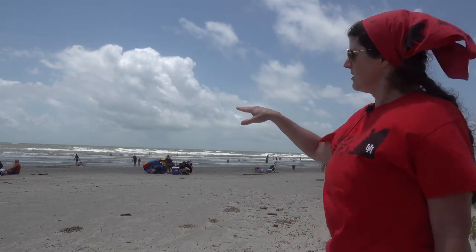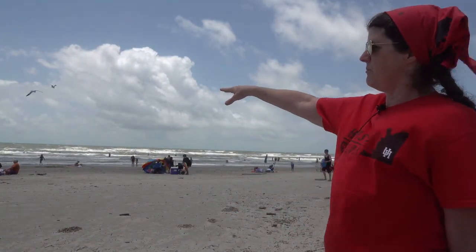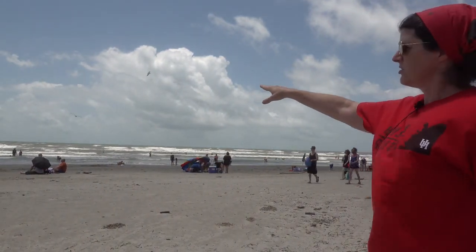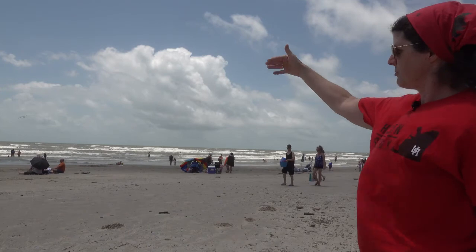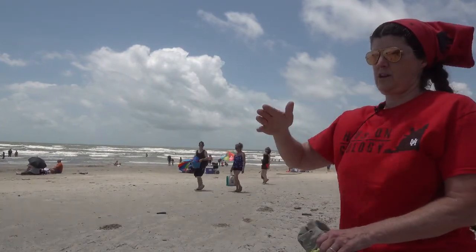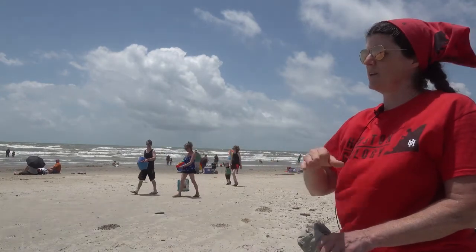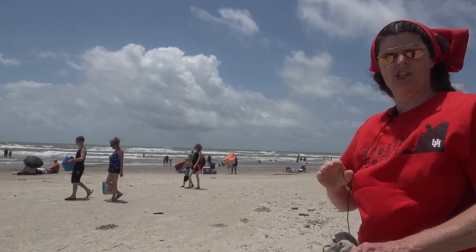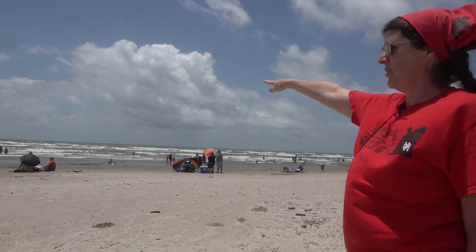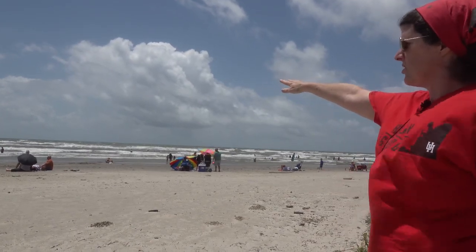And you can see waves out there for a long distance, and you can see the whitecaps, the waves breaking out there. Wave action is such that it breaks when it's at a certain depth, and it has to be pretty shallow, so you can tell, because the waves are breaking way out there, that this is shallow for a long distance.